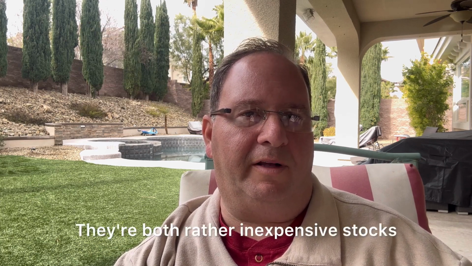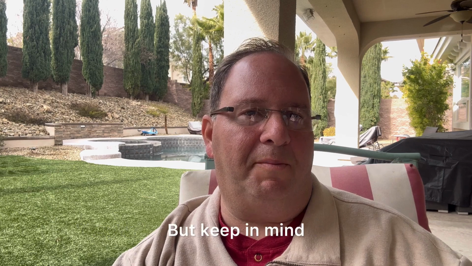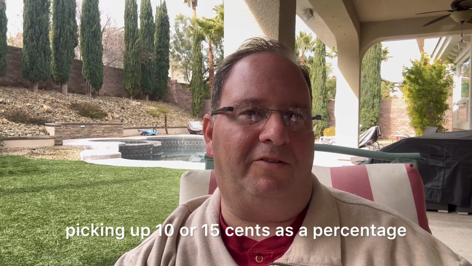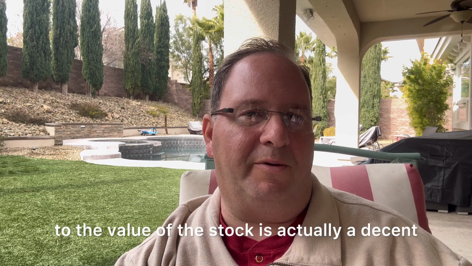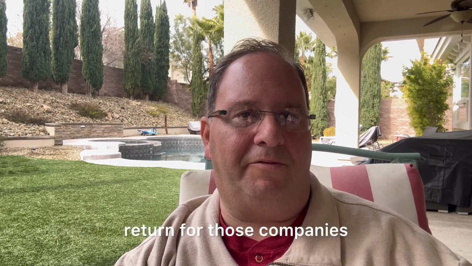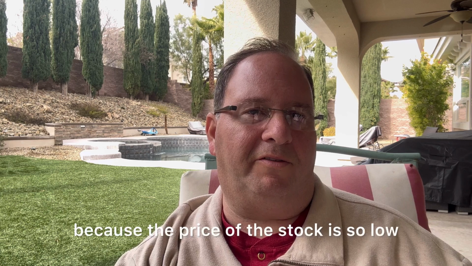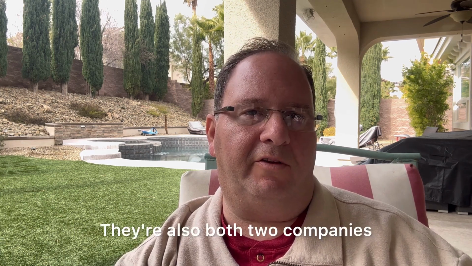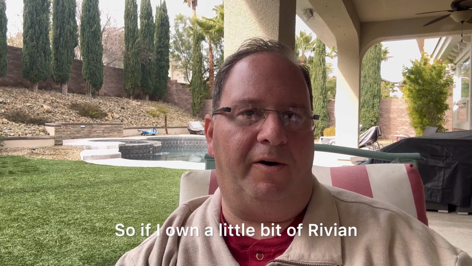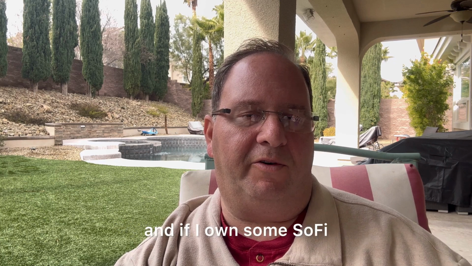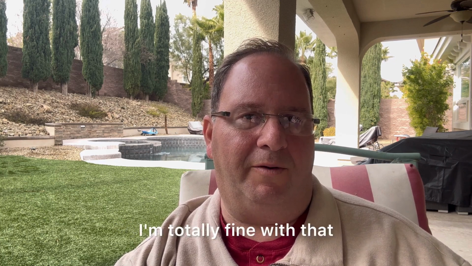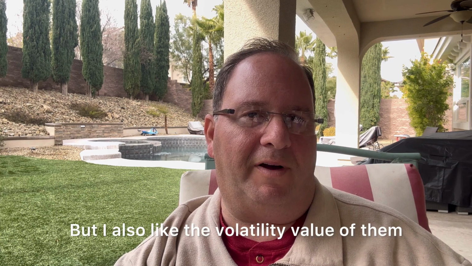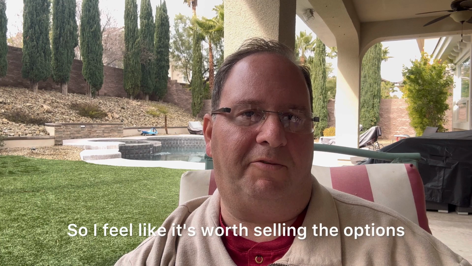They're both rather inexpensive stocks, but keep in mind picking up 10 or 15 cents as a percentage to the value of the stock is actually a decent return for those companies because the price of the stock is so little. They're also both two companies that I don't mind getting assigned shares because I like the companies. So if I own a little bit of Rivian and if I own some SoFi, I'm totally fine with that. But I also like the volatility value of them. So I feel like it's worth selling the options.